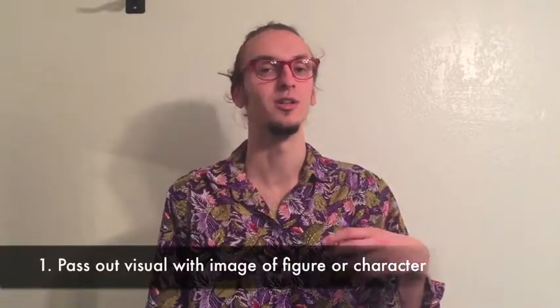So the steps in using the strategy can be understood as follows. First, the teacher will pass out a piece of paper with a picture of a person, a historical figure, or a character in a story on it. In our case, we'll do Martin Luther King Jr. On the back of that piece of paper will be a blank sheet of paper for students to write their responses.